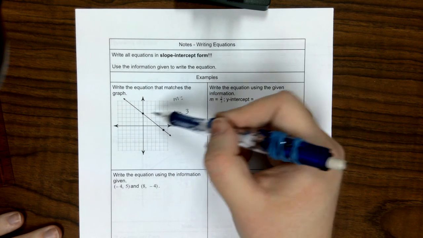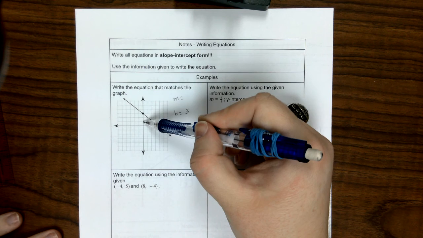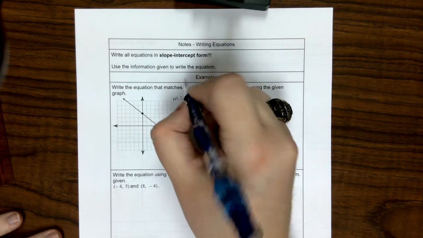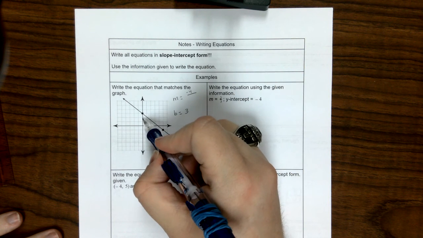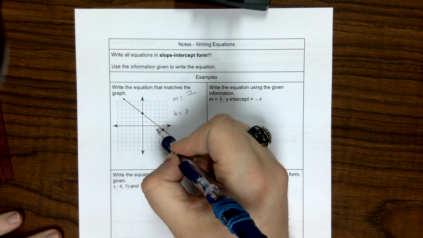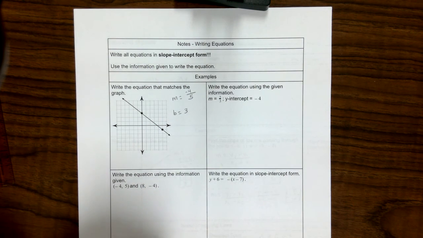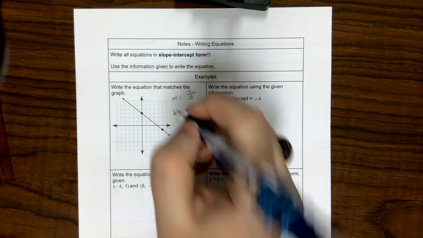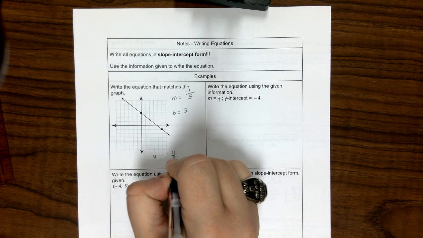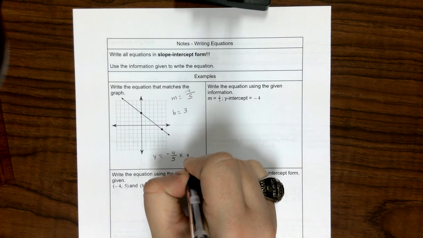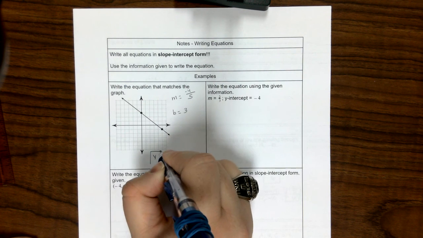And then we need to calculate slope. So again, we're going to use rise over run. 1, 2, 3, 4 down. So that'd be a -4 on top over 1, 2, 3, 4, 5 to the right. So that'd be a +5. We have both those things, so now we simply just write them into the form. And there you have it.